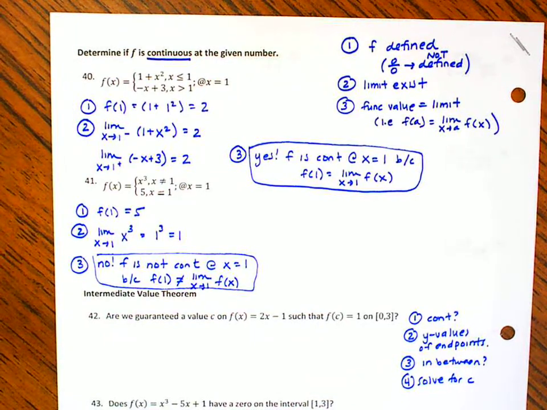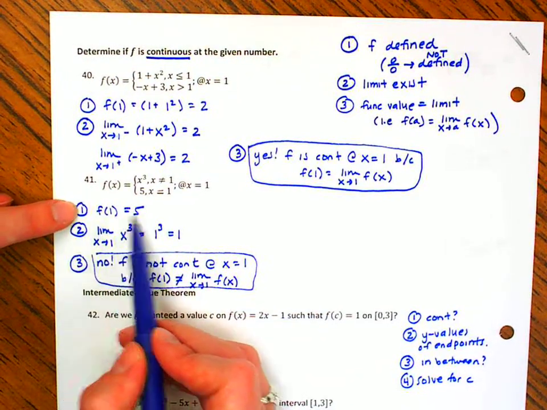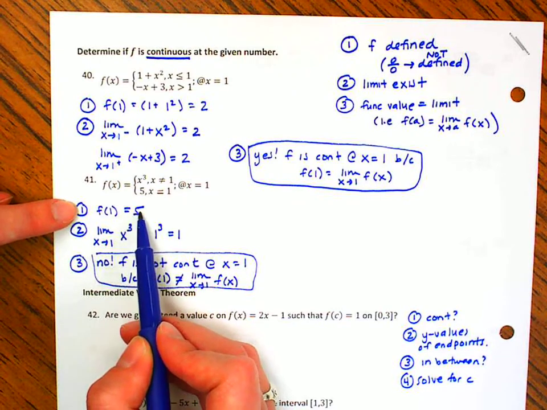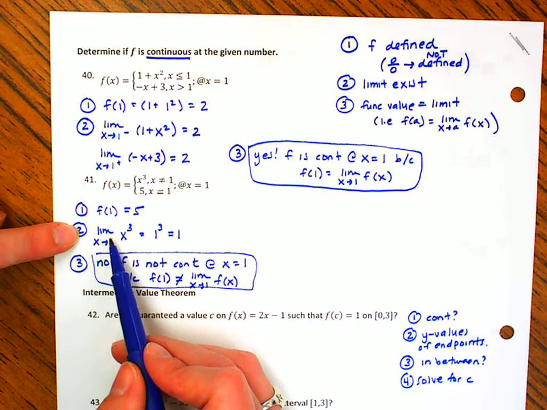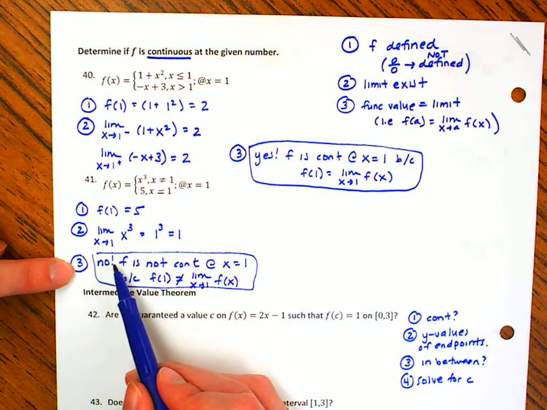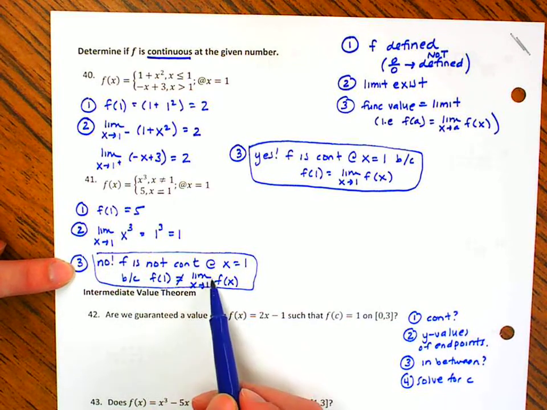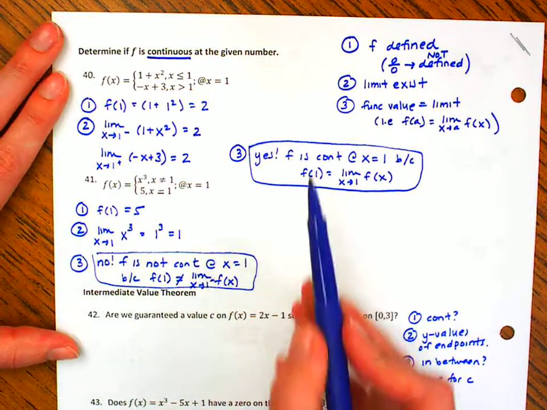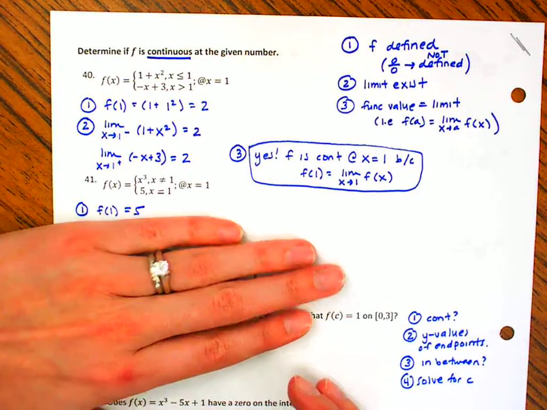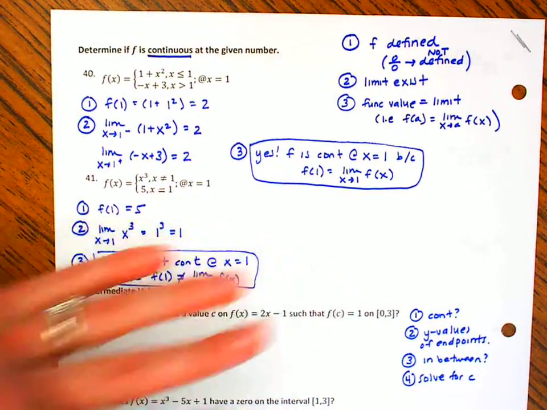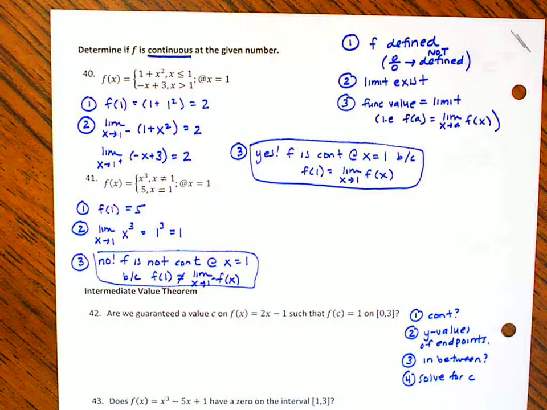If my problem was step 1, if this was undefined, I'd say no because f of 1 is undefined. If my problem was here, I would say no because the limit as x approaches 1 of f of x does not exist. Here it was no because the values weren't equal. But if the values are equal, we get all the way there and we say yes because the values are equal. So please make sure you're labeling your steps: 1, 2, 3. Now remember, if you stop at step 1, you don't have to do step 2 and step 3. But if you make it, you need to label all of them. That's how we do continuity.